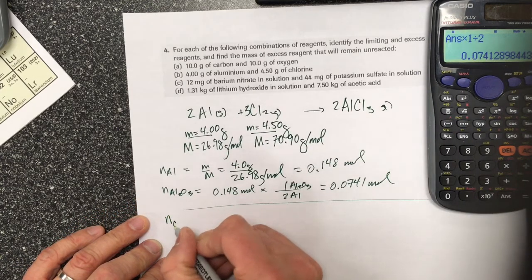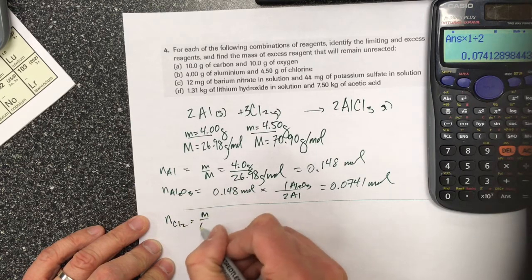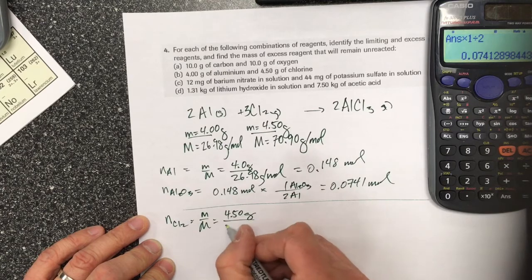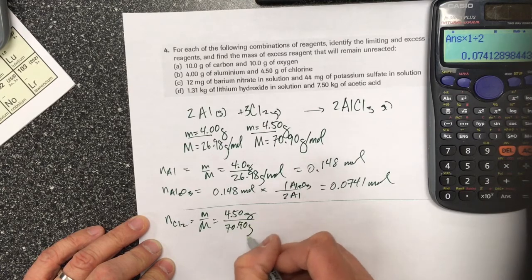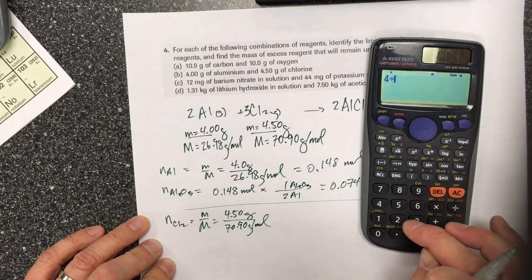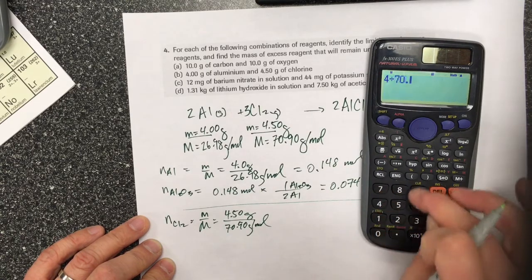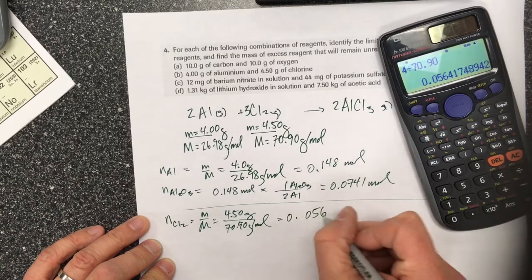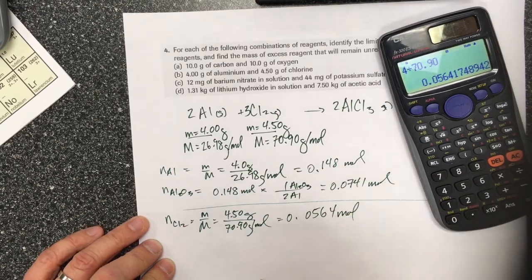My number of moles of chlorine, again, mass divided by molar mass, is 4.50 gram divided by 70.90 gram per mole. And so I've got 4.5 divided by 70.90, and I come out with 0.0564 mole of chlorine.